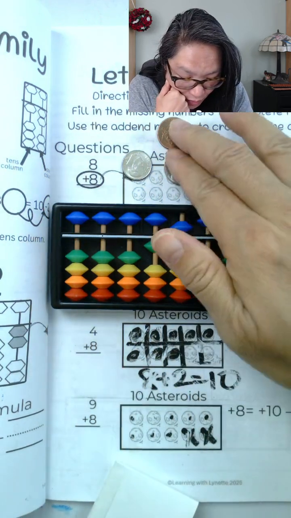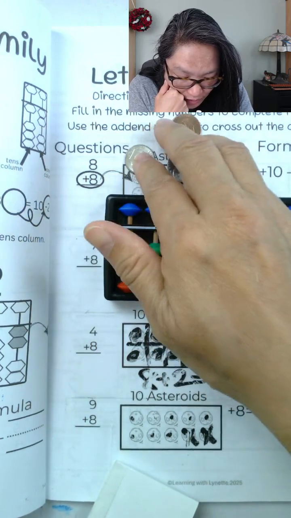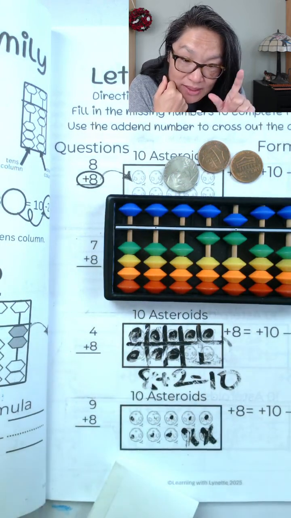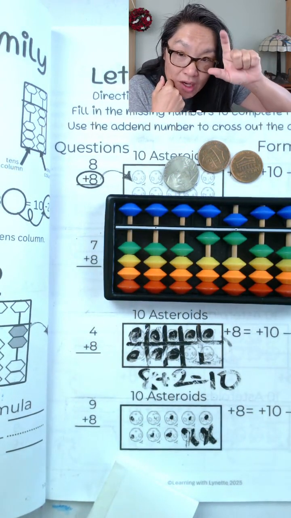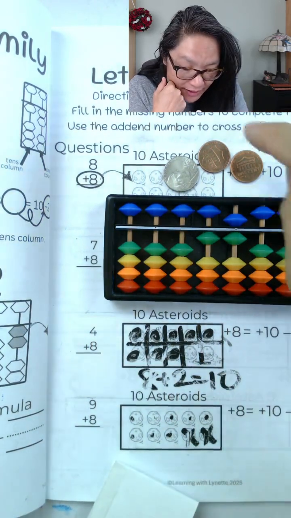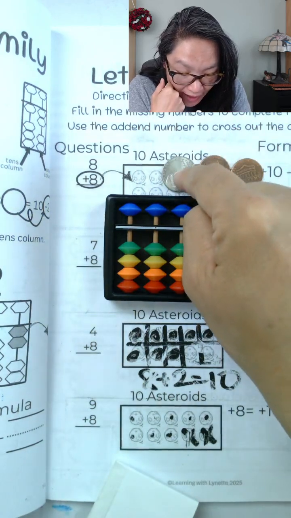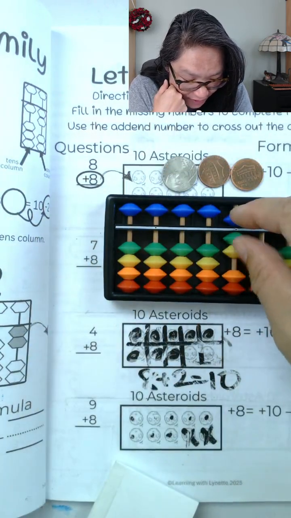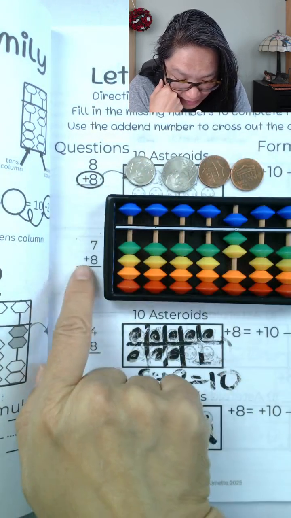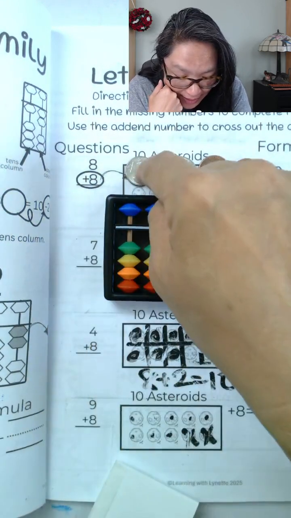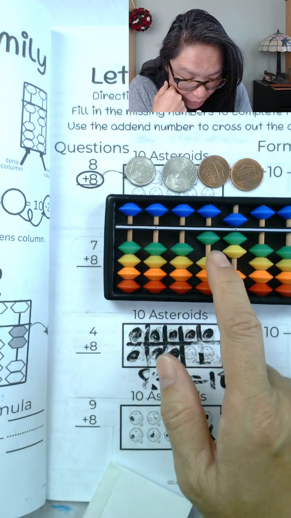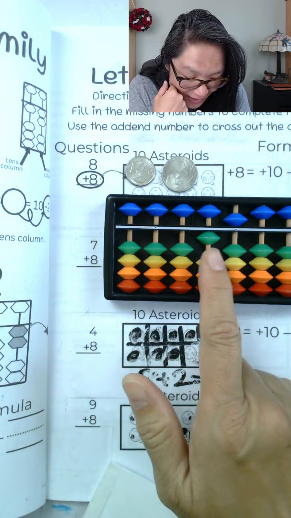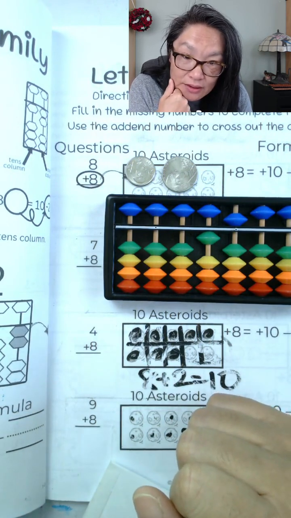So now we can start doing more. We can do 7, and it's the same thing as what we did with the 5. The concept is now compounding. We knew how to do the 5, and now we take it one step further with the 10. If I have 7 on the abacus and add 8, adding 10 is too much, so we take away the 2. Our final answer is 15.